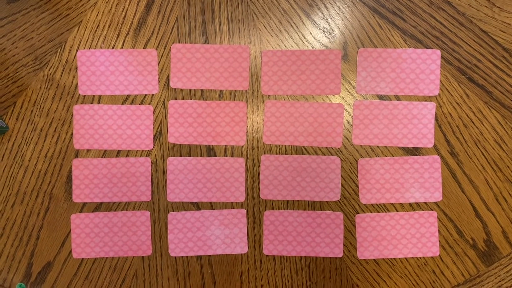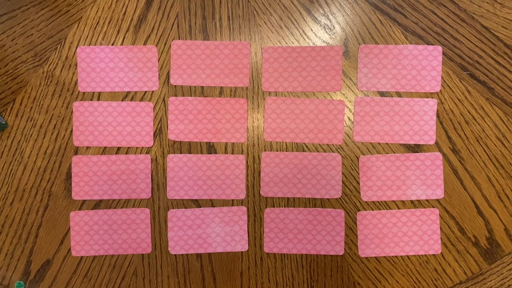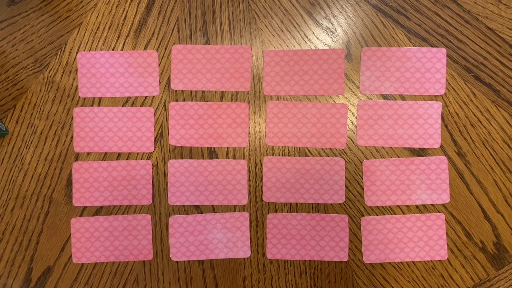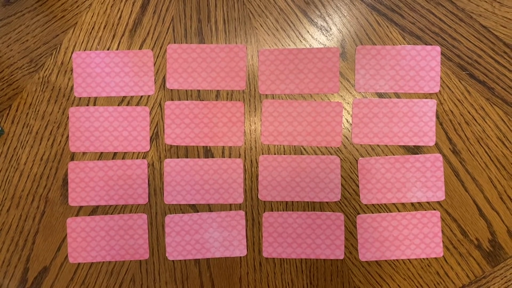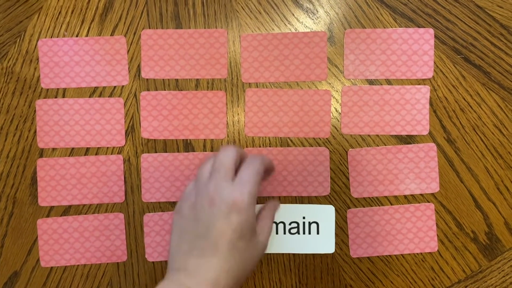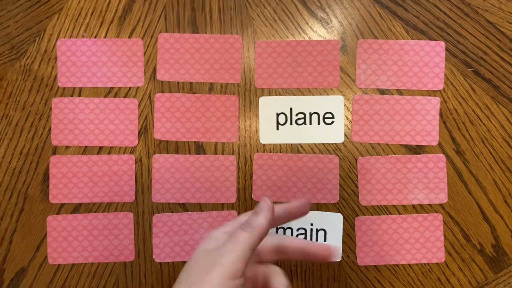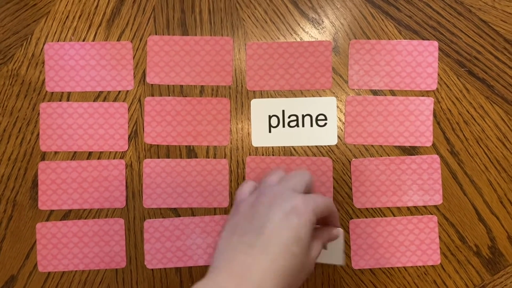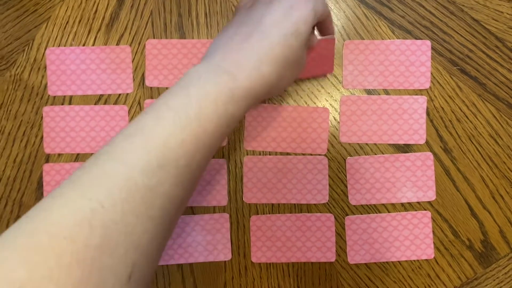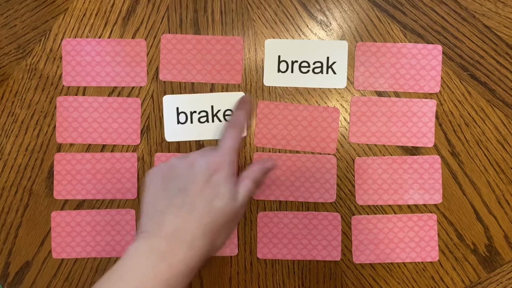But it's just going to be very similar to standard concentration or memory. It's 2 to 4 players, and students are going to flip over cards in search of a pair or a match. So let's go ahead and try this. So I did not find a pair, so the next player would go, and you're just going to do that until a player finds a match. So just for this activity, now I have found a pair.